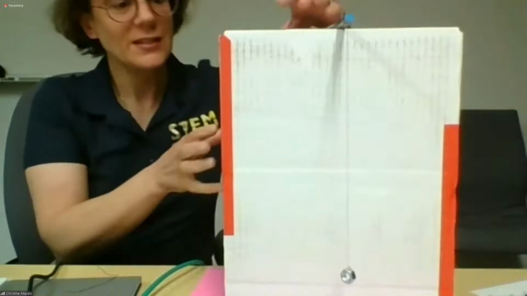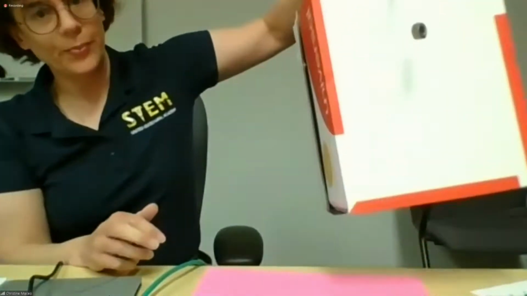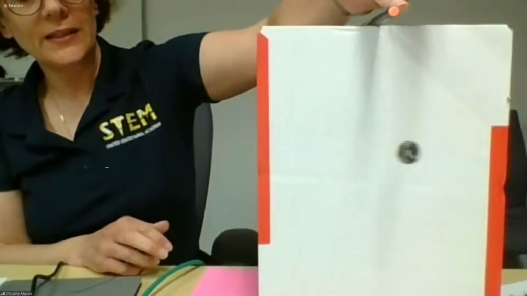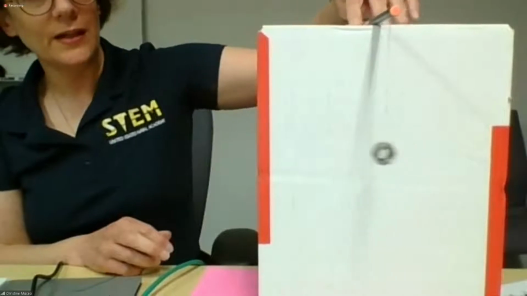Okay, so again, I put my 3rd pendulum now. So this is the 3rd one we've made. I've put it on a box. I attached it to the pencil, and then I taped the pencil to the box.